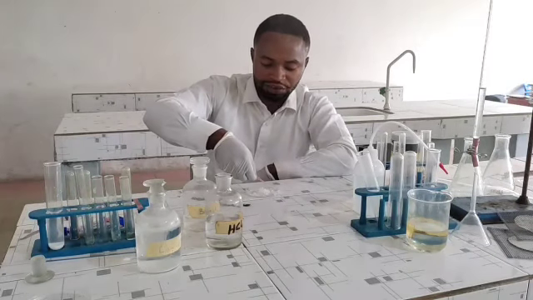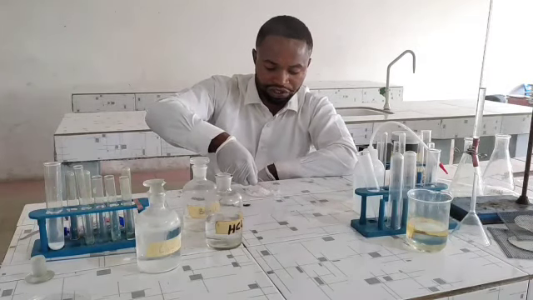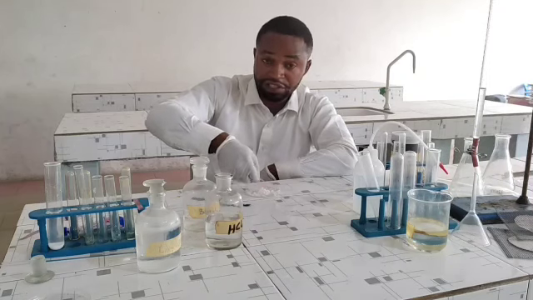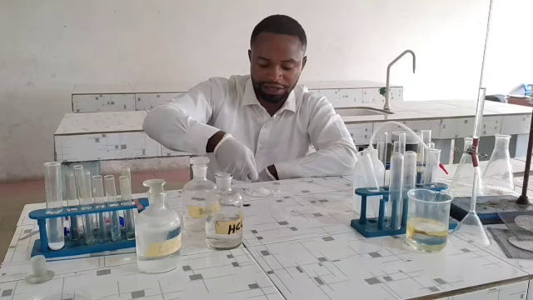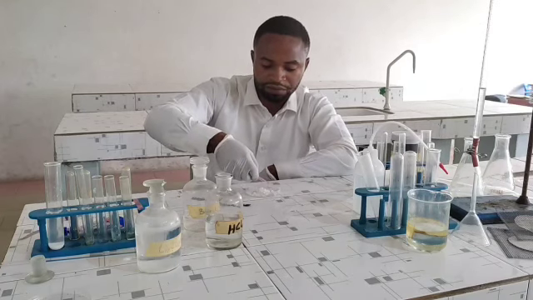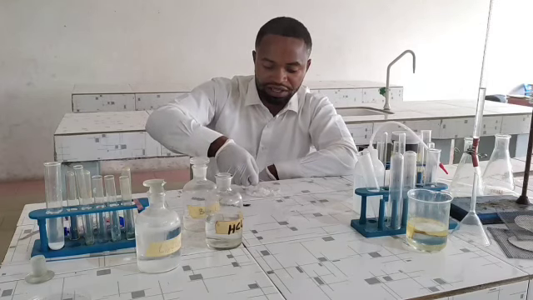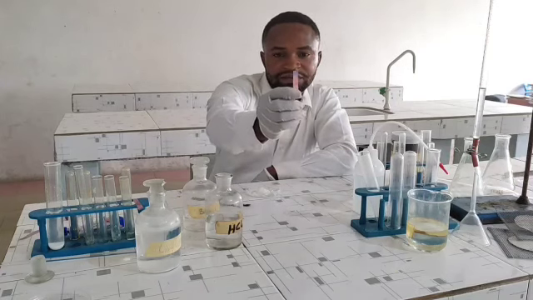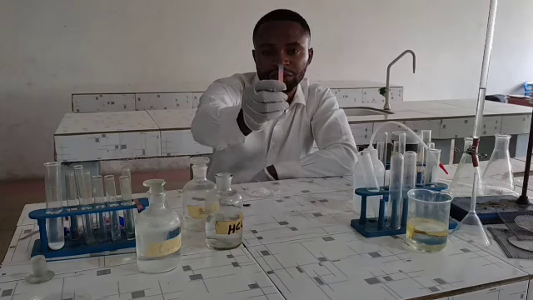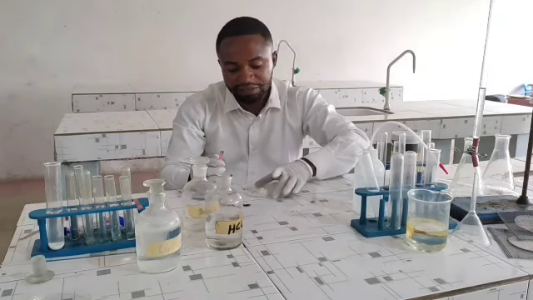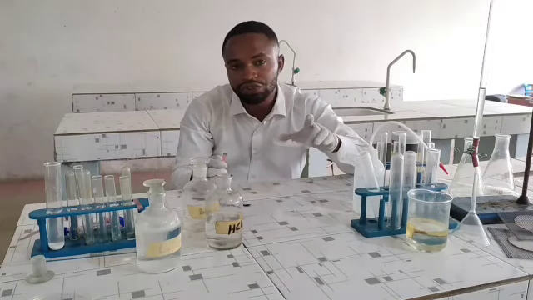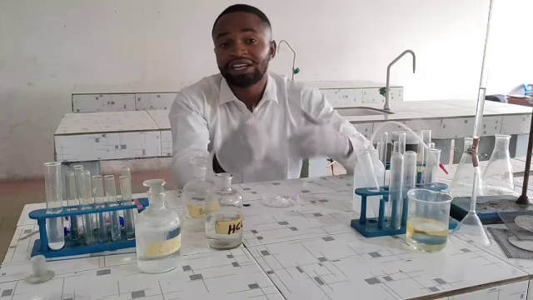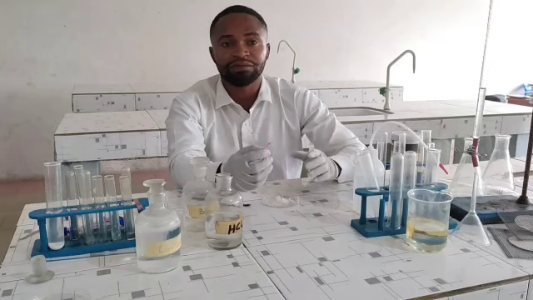I'm going to take it closer to this sample, even without touching it. What do you observe? This is a damp litmus paper actually. I dampened it. Even without touching it, the red litmus paper turns blue, like you can see. What does this tell you? It means that even at room temperature, this salt decomposes to release an alkaline gas, and in this case, it's ammonia.